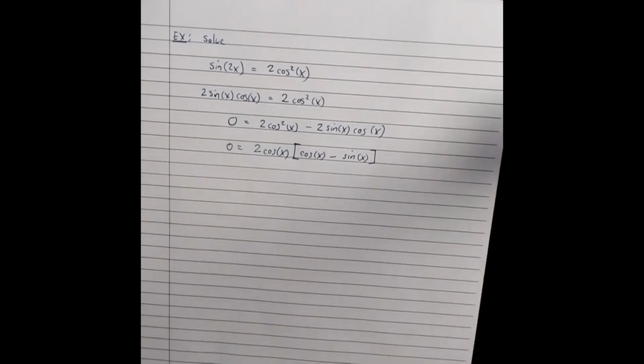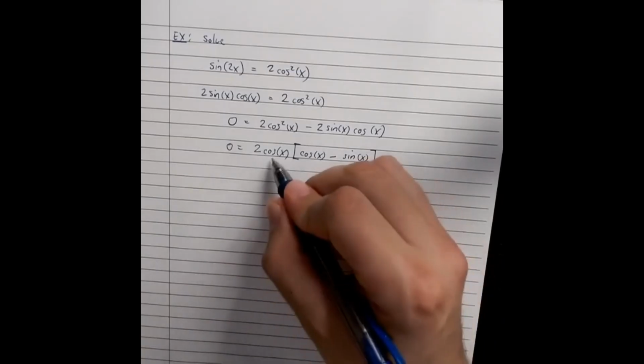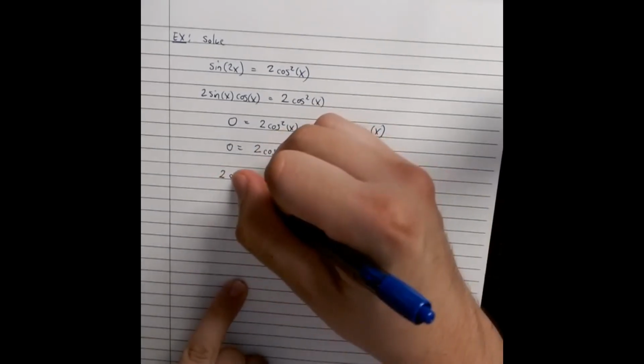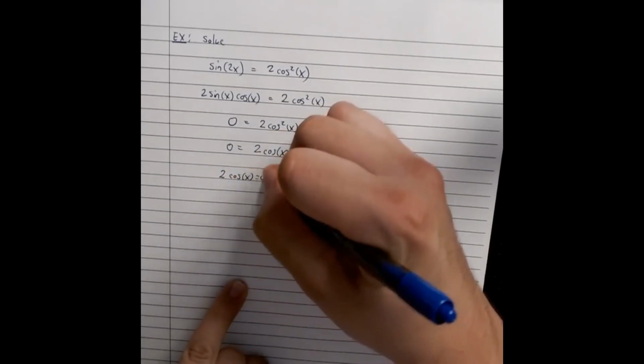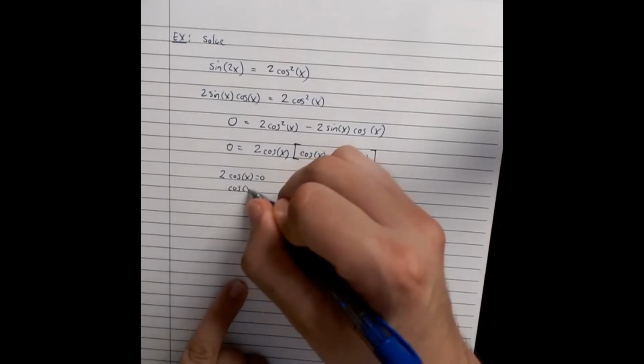Looks like that. But now I have the product of two things, and that product is 0, which means either the first one is 0 or the second one is 0. So I can write this as 2 cosine of x is equal to 0. Here I divide both sides by 2, which will just give me cosine of x is equal to 0.